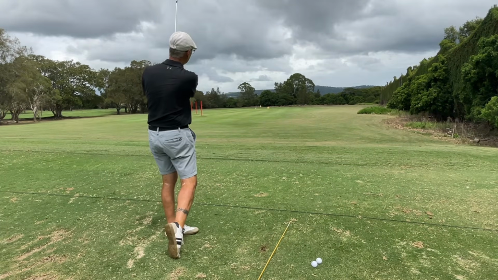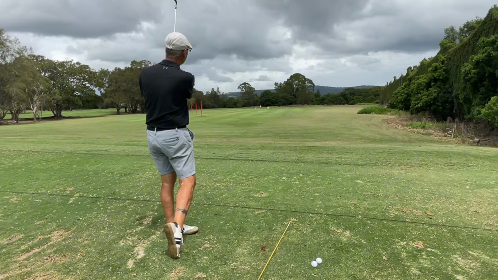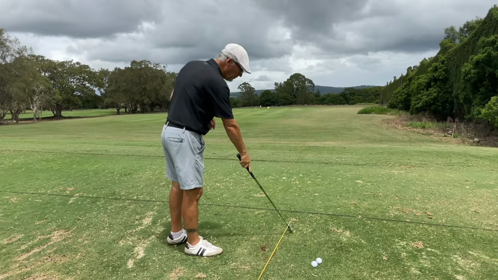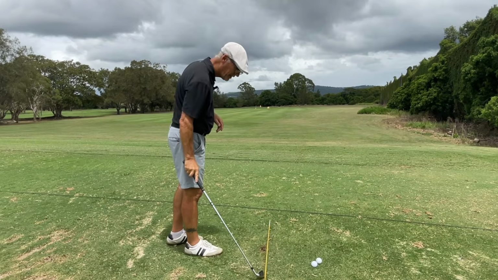And that is a perfect draw right into my target. And that's my normal golf swing. Now I'm going to demonstrate a fade.